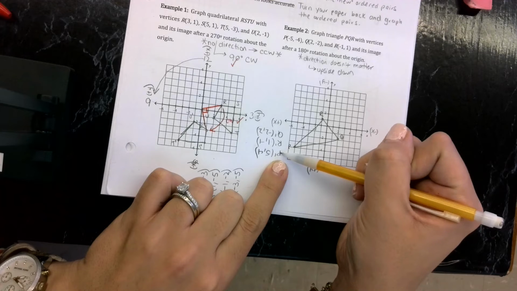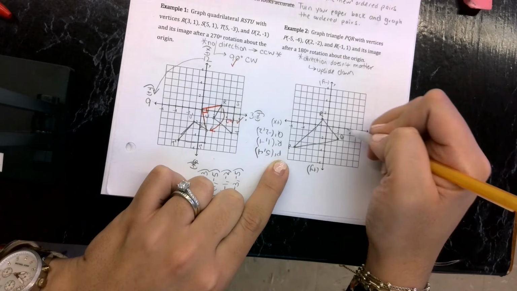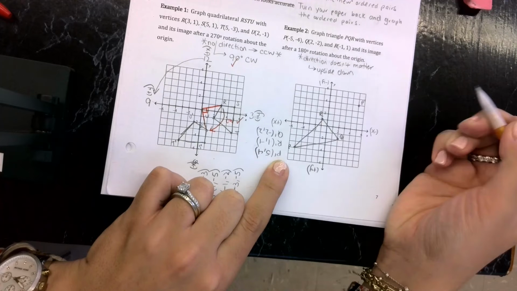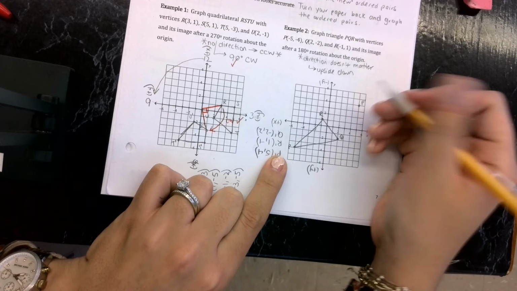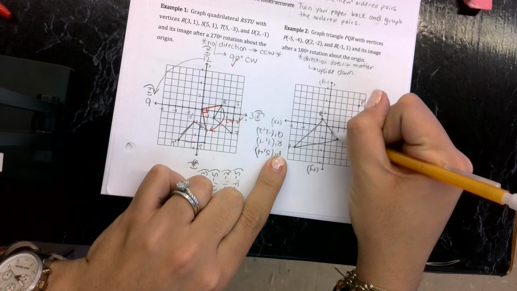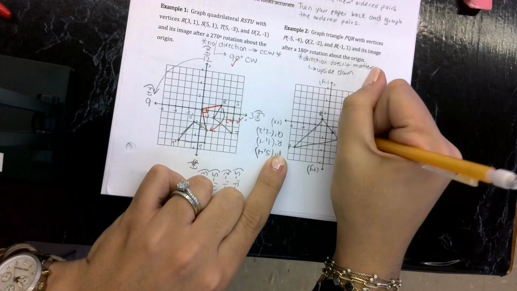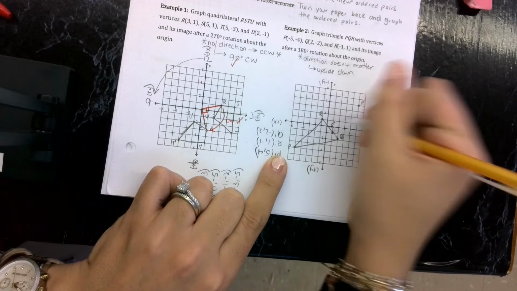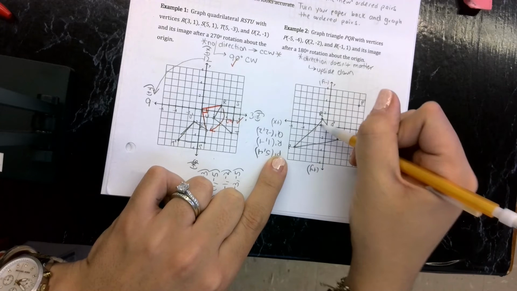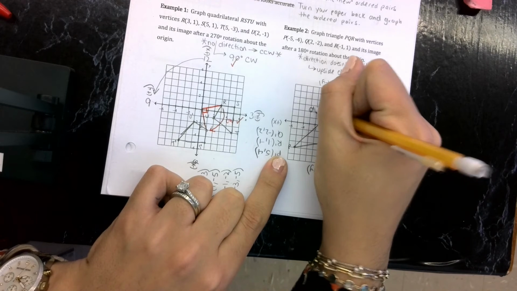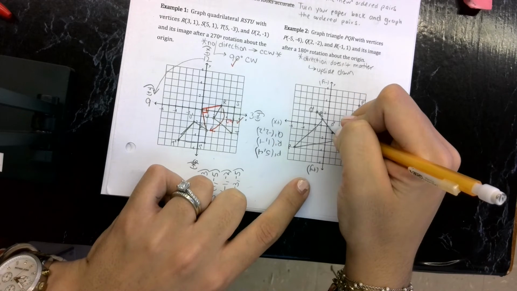So P prime is 5, 4. So I'm going to go over 5, up 4. Here's P prime. R prime is 1, -1. Over 1, down 1. Hold on, let me move that. There's R prime, and it kind of is on itself. It's rotated onto itself. -2, +2 is Q prime. And then we can connect.